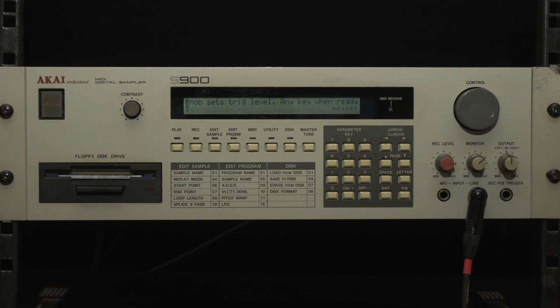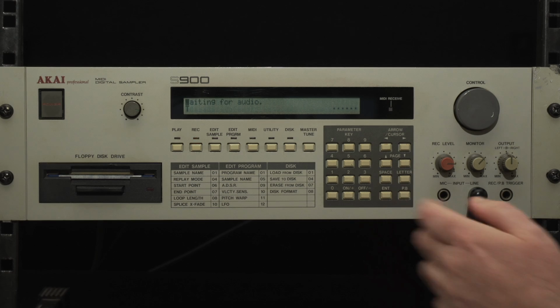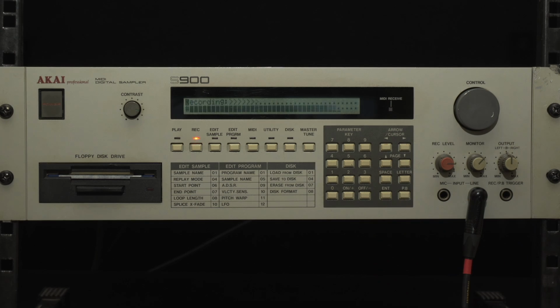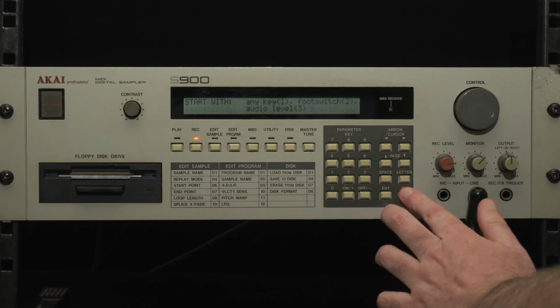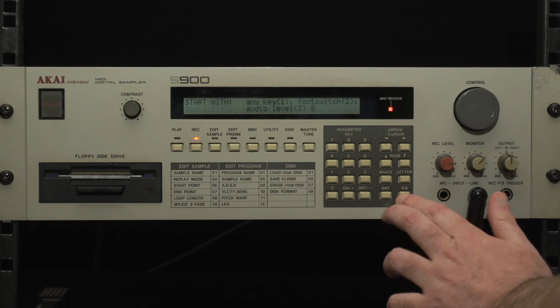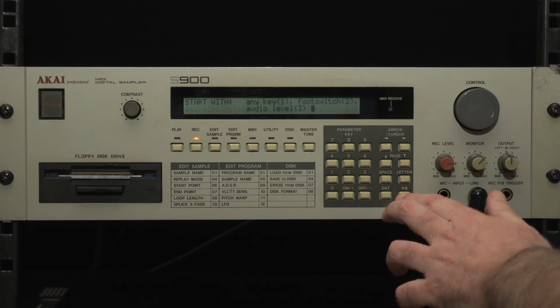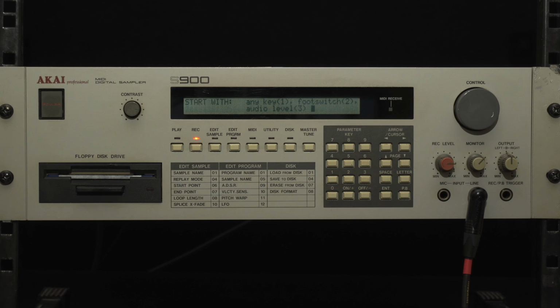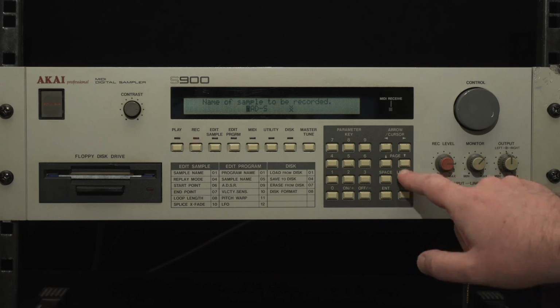Okay, I'm happy with that. So let's arm the S900. And let's play that back. And play it on the MIDI keyboard. So now let's record a loud sample, return to the start, and give the loud sample a name.